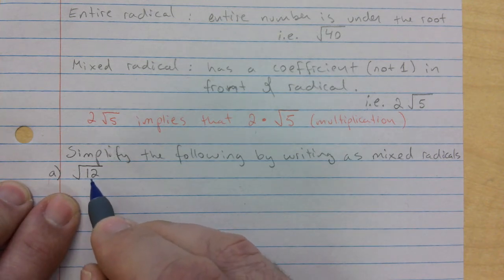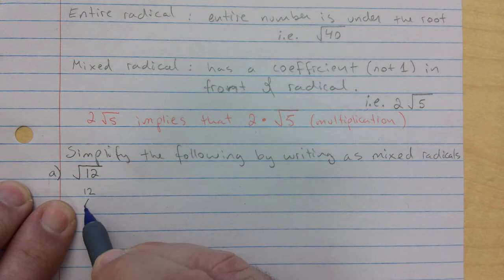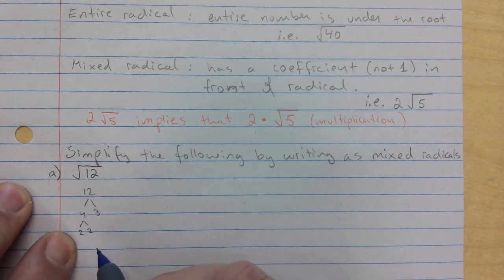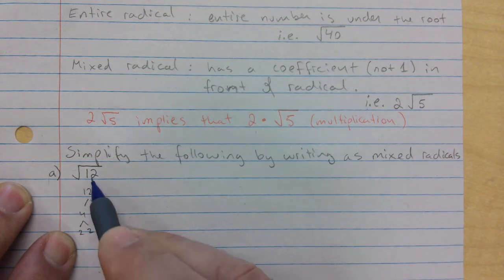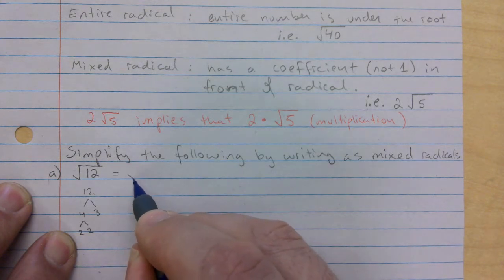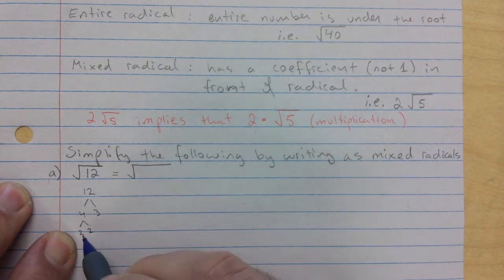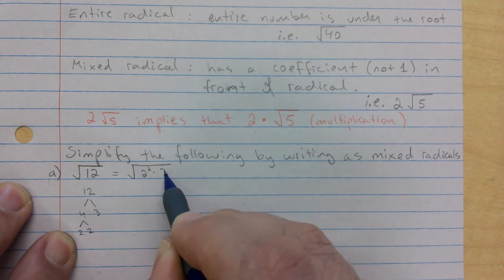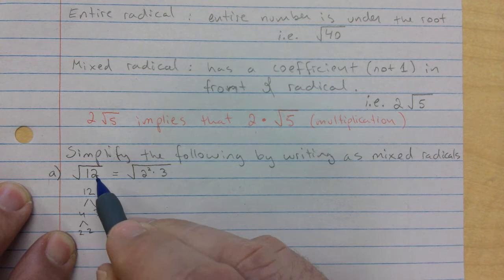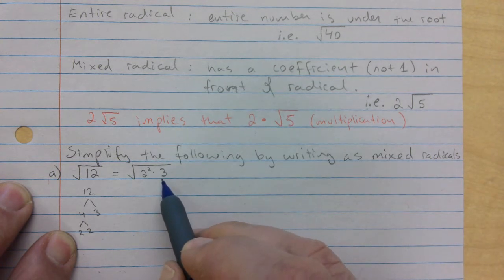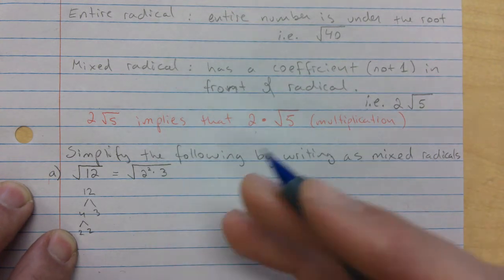I know this one is fairly simple to do, but 12 is 4 times 3, and it breaks down into 2 times 2 times 3. That's what that really breaks down to. So you can write that as square root of 2 squared times 3. And of course, we know that 12 is not a perfect square. Why? Because we cannot write the prime factors that make up 12 in groups of 2.